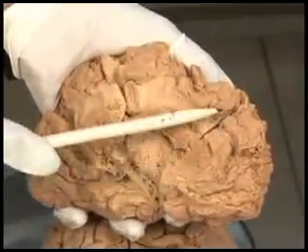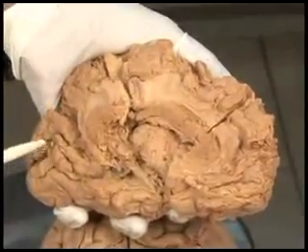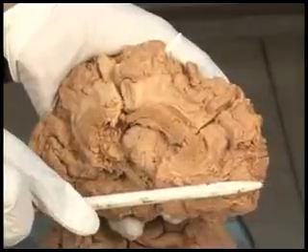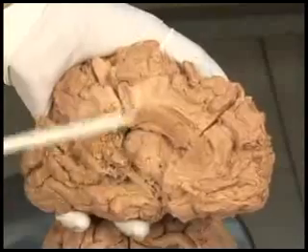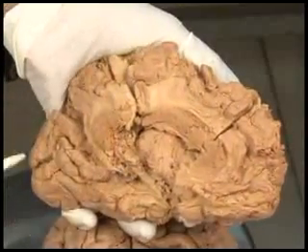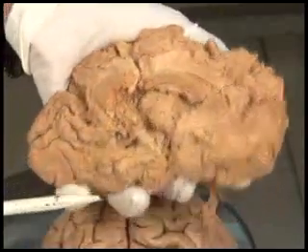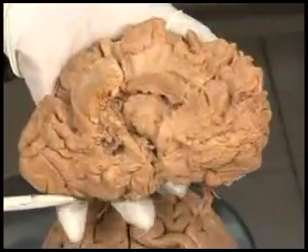Now we come to the medial surface of the cerebrum. This is the frontal pole, the occipital pole, the supromedial border. This here is the infralateral border.